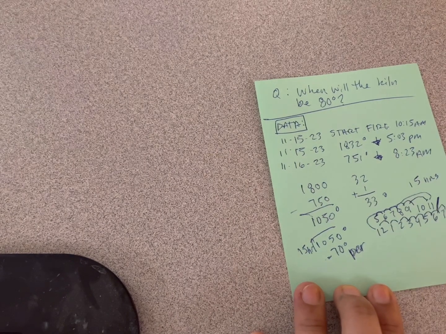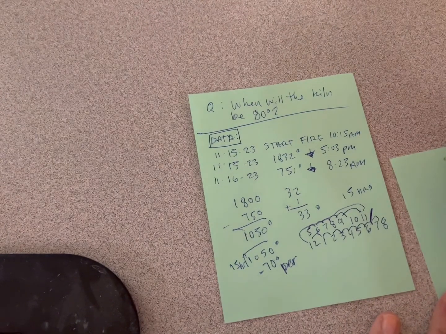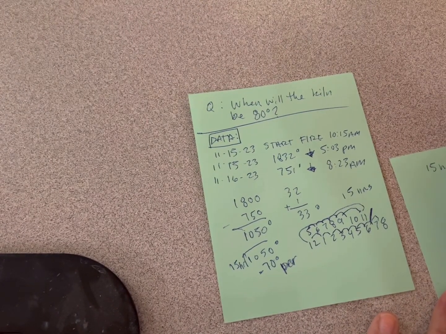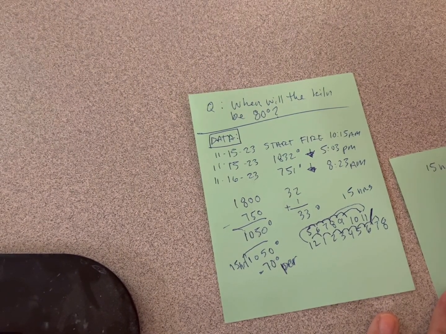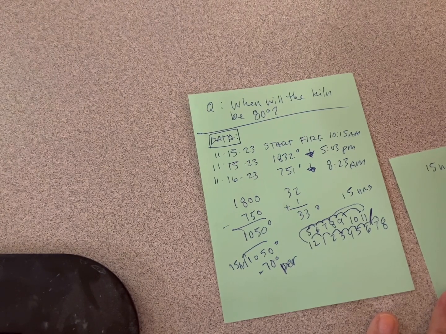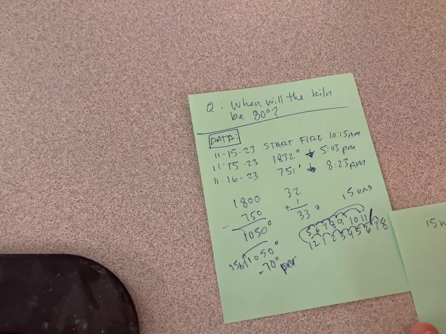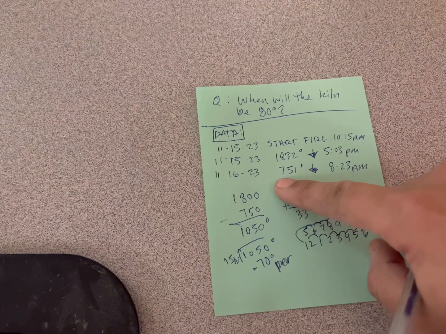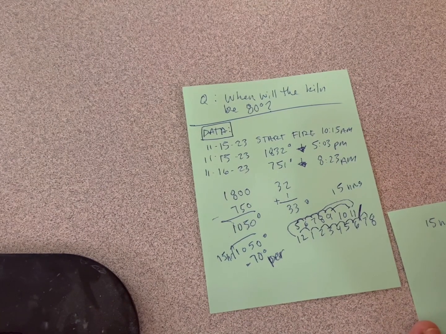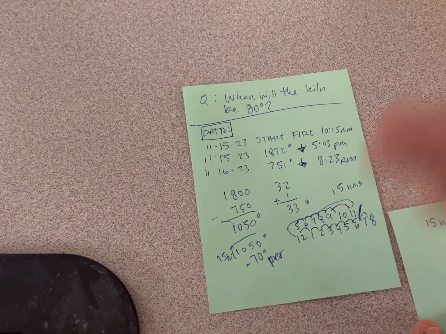So now we can take that number. I got an extra piece of paper here, so let's just clean up our data here. We had 15 hours divided into, that gave us 70 degrees per hour. So now all we have to do is figure out, okay, we have this, and now we need to figure out what temperature we're going from. So we need to go back to our data. That's where we're at, 750, right? 750 degrees is what's left in the temperature, plus that 1 degree, which we'll deal with later.